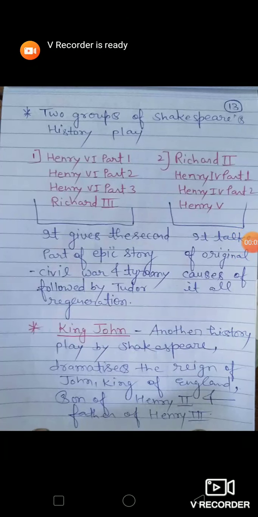When we talk of Shakespeare's history plays, David Daiches divides them mainly in two groups. The first group consists of Henry VI Part 1, Henry VI Part 2, Henry VI Part 3 and Richard III. The second group consists of Richard II, Henry IV Part 1, Henry IV Part 2 and Henry V.